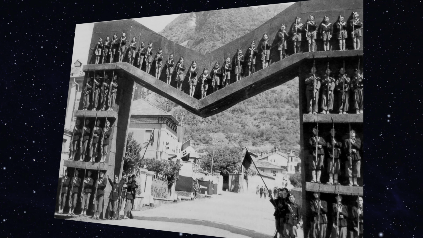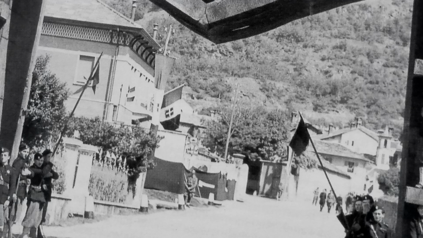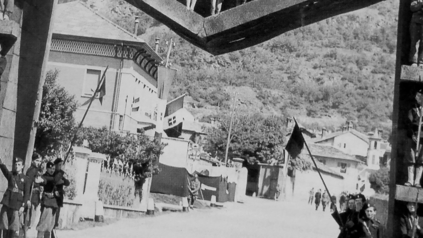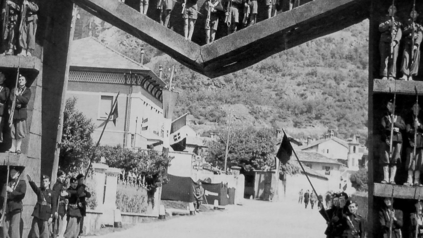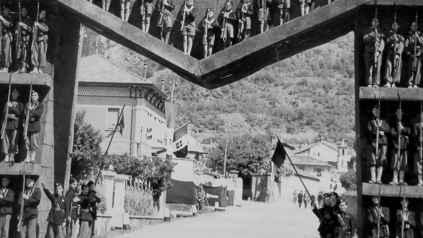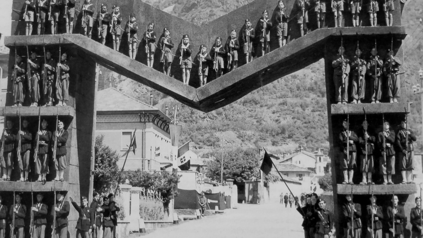A monumental structure shaped like the letter M was built in the Piedmont region to welcome the Italian leader in 1928. Members of youth organizations stand on its different levels, showing how architectural symbols were used for political propaganda.